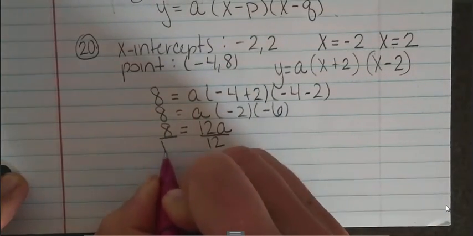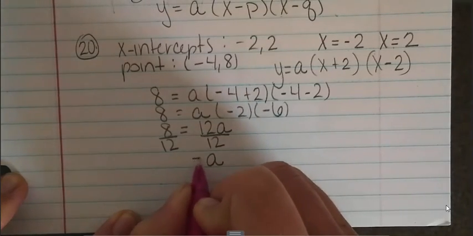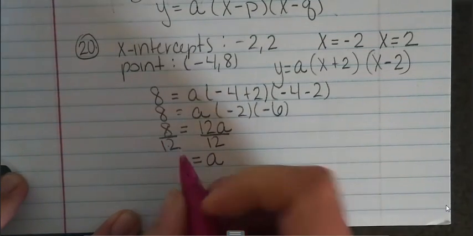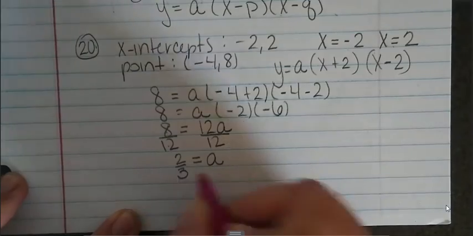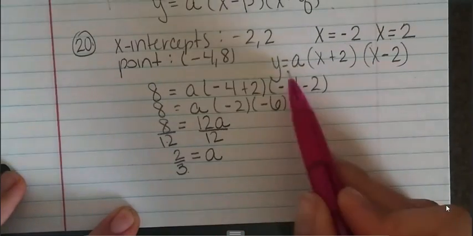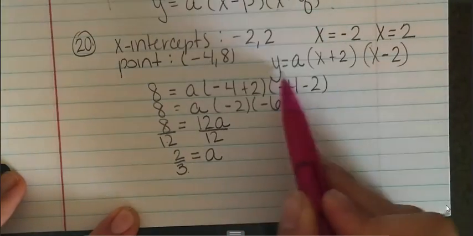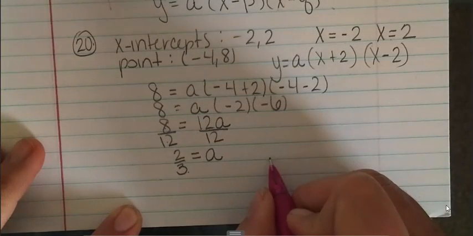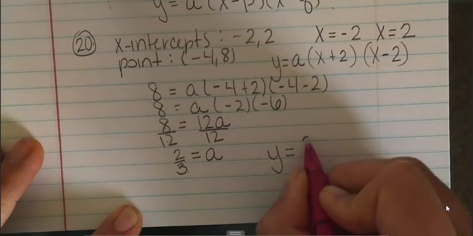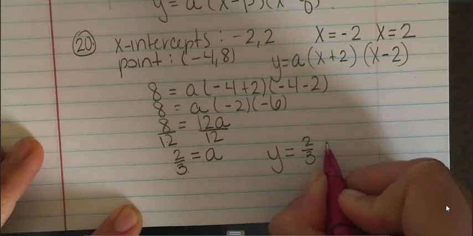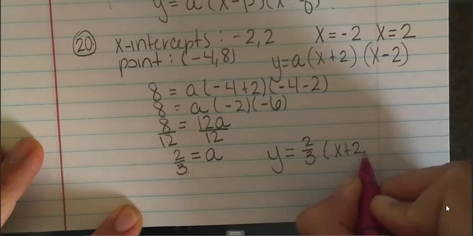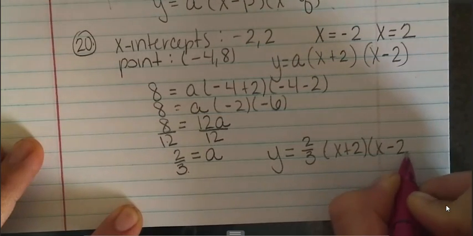Divide both sides by 12. So a will equal, I'm going to divide top and bottom here by 4, so I'm going to get 2/3. Take that, plug it right back into my intercept form. So I'm going to have y equals 2/3 times x plus 2 and x minus 2.